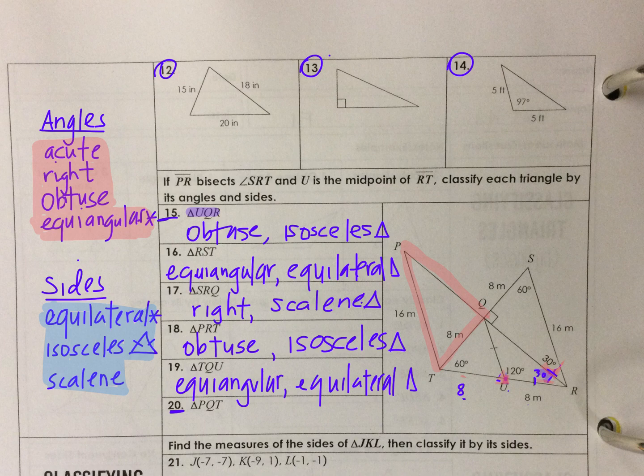Okay, PQT is our last one. So when I look at the angles, I have an acute, but looky here. What do I know about this angle and this angle? They're vertical. If this one's 90, the other one's 90. So this is a right triangle. And then I've got a 16, an 8, and an I don't know. So that tells me that it is scalene.